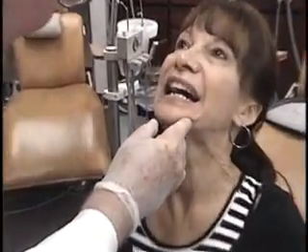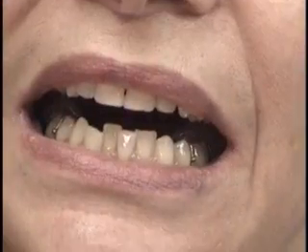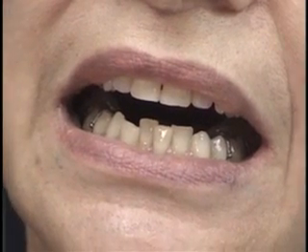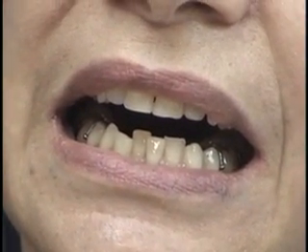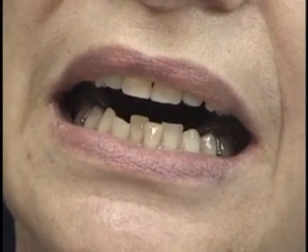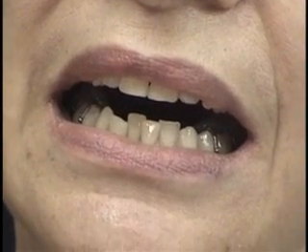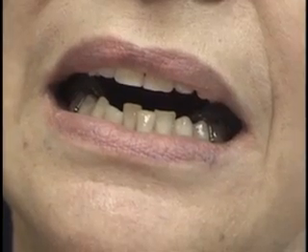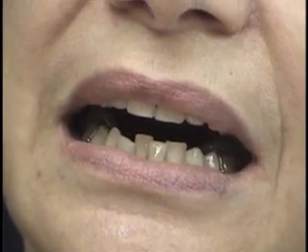Okay, bite. Okay, this is the appliance that we are going to leave the patient with at the end of this appointment. And we'll see her in another week or 10 days and see what the improvement has been over and above what it already has been.